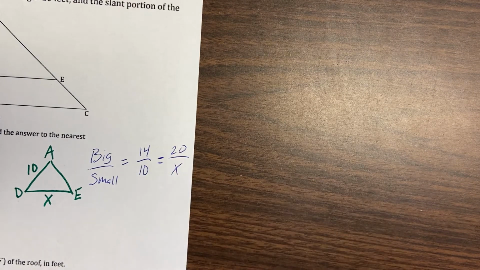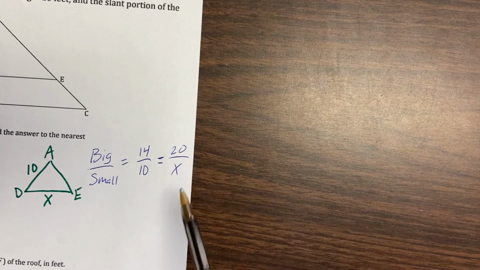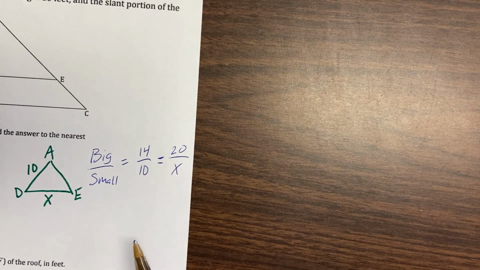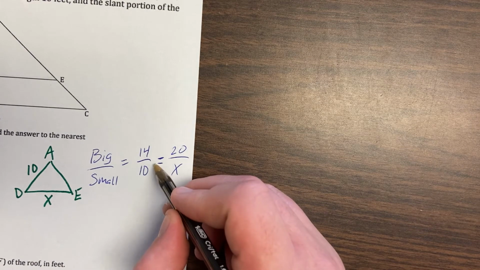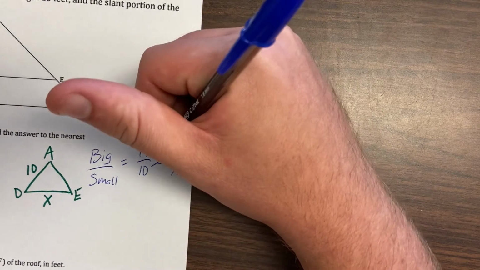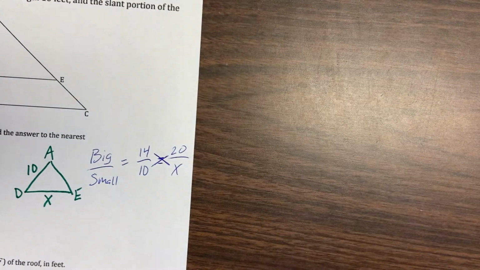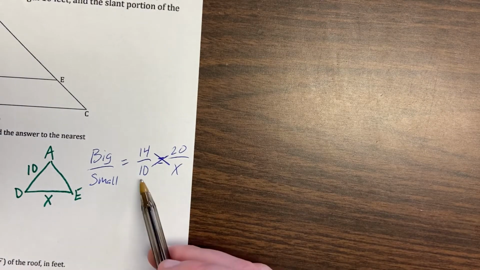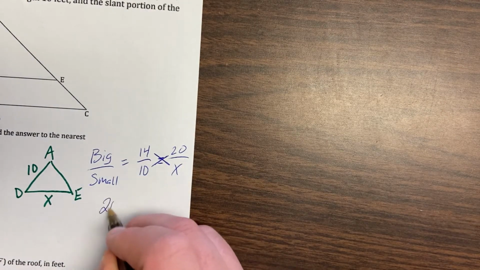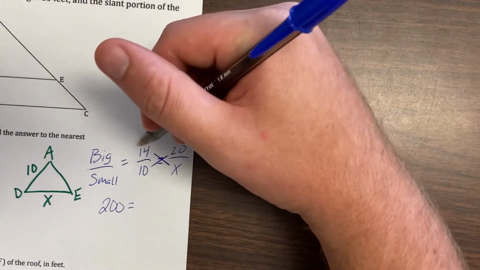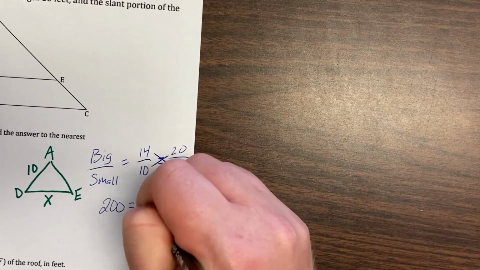Here is the setup. Again, that relationship between the 14 to the 20 has to be the same thing going from 10 to the X. Or mathematically, the way we solve proportions is through cross multiplication. So 10 times 20 is 200, which is equal to 14 times X.